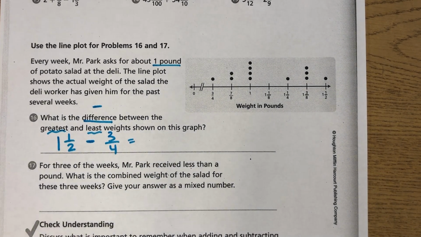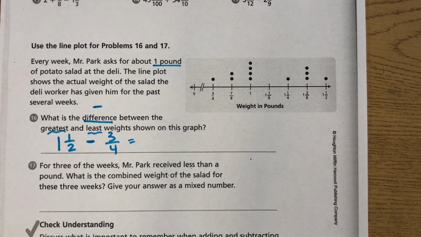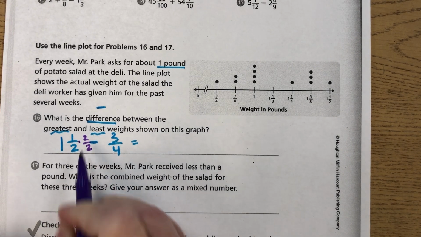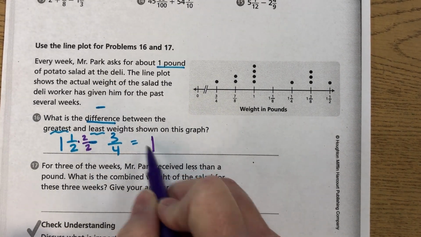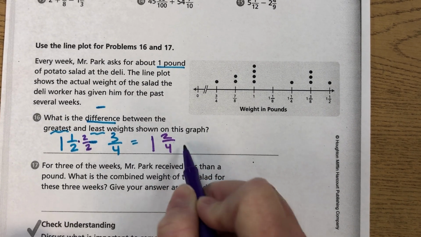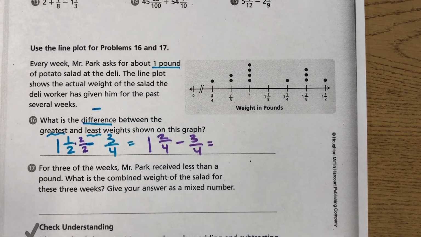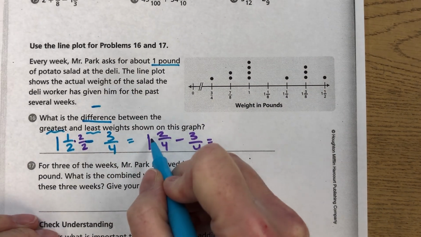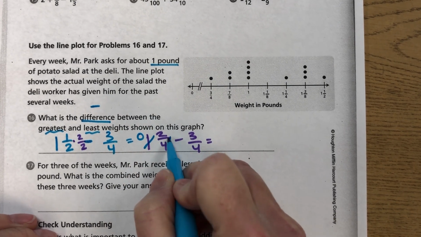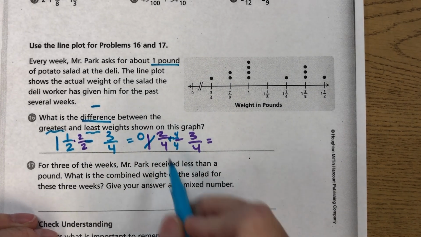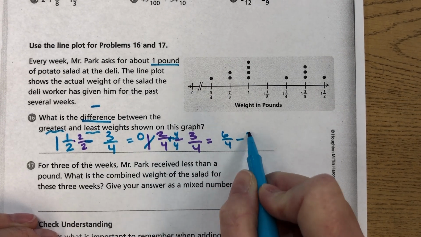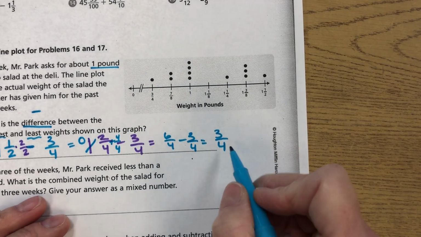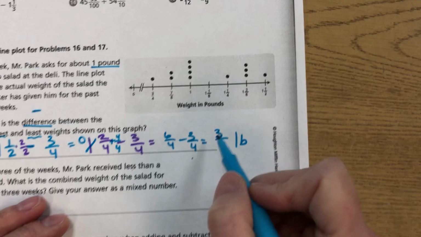This right here is a group 2 problem because I can multiply 2 by 2 to get 4. So I only need to multiply this 1/2. So my new problem would be 1 and 1 times 2 is 2/4 minus 3/4. And maybe you're noticing, hey, I can't take 3/4 away from 2/4, I have to borrow. You do. So this 1 will become 0, and I would add 4/4 to 2/4. So what I have left is 6/4 minus 3/4. And 6 minus 3 is 3. My denominator doesn't change. So 3/4 of a pound. LB is the abbreviation for pound.